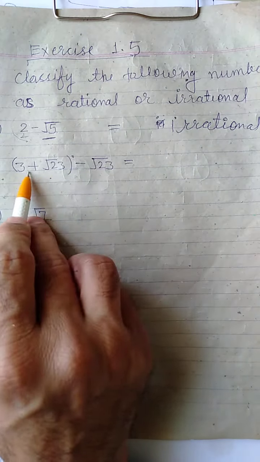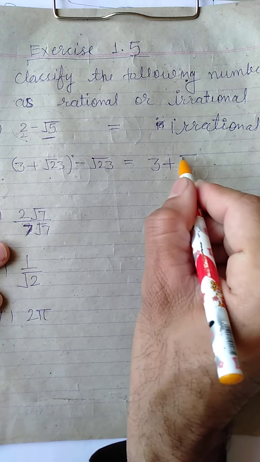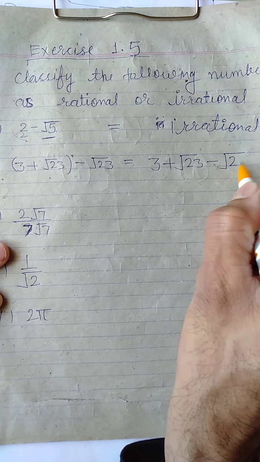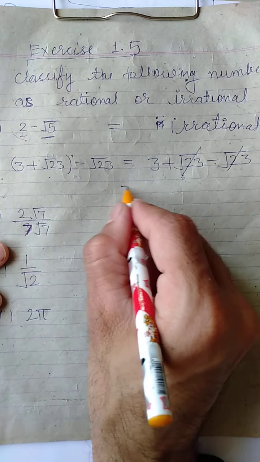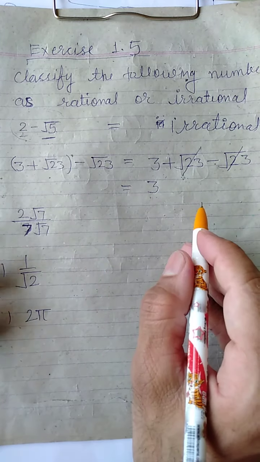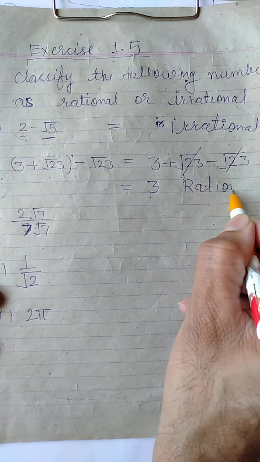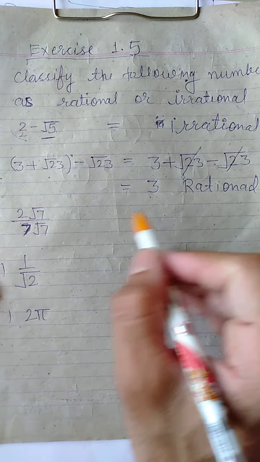Second one, is this rational or irrational? Let us check. First we will open the bracket. This will be equal to 3 plus root 23 minus root 23. Root 23 and minus root 23 cancel. What will be left? 3. As we know, this 3 is a rational number, right?